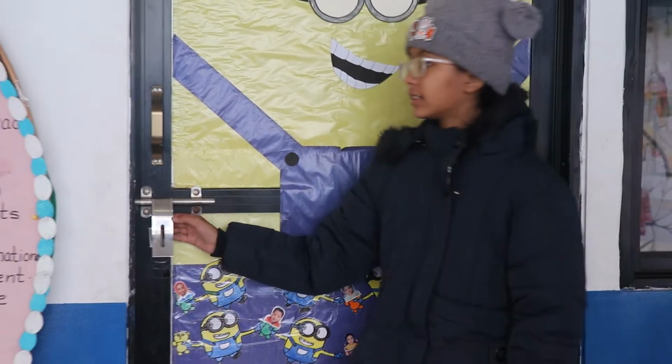Here we are in P2. Here are some pictures of P2 learners. Come, let's go inside.